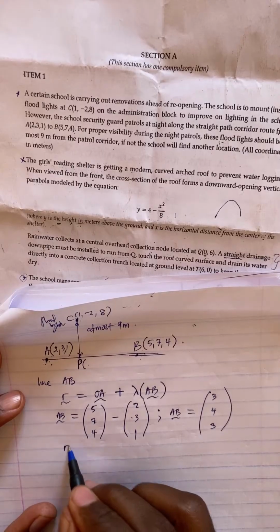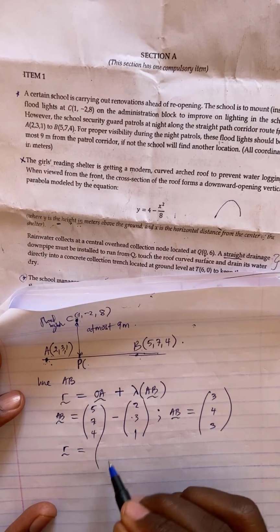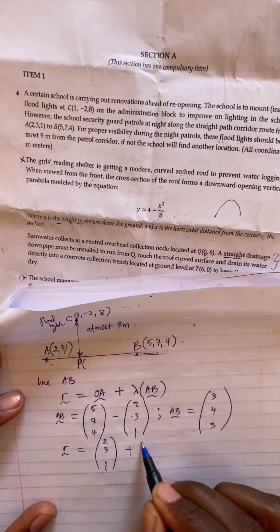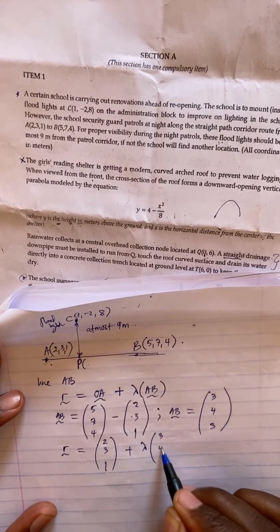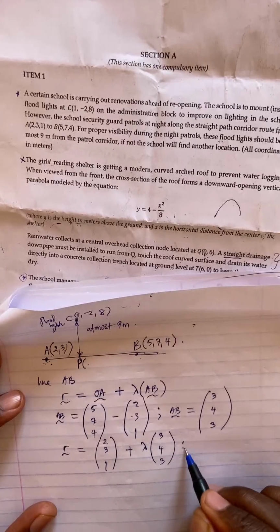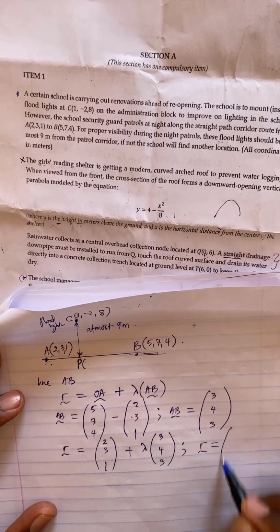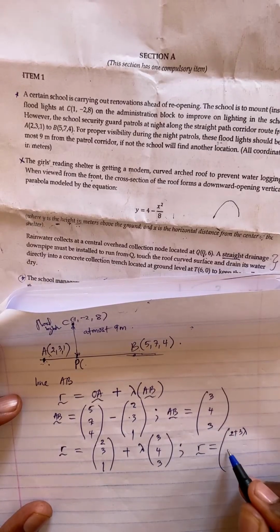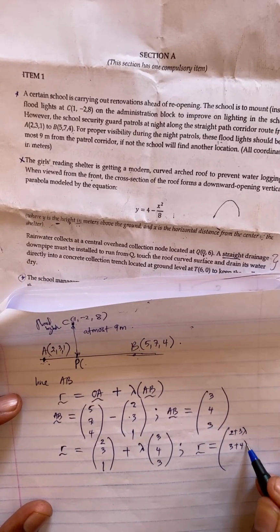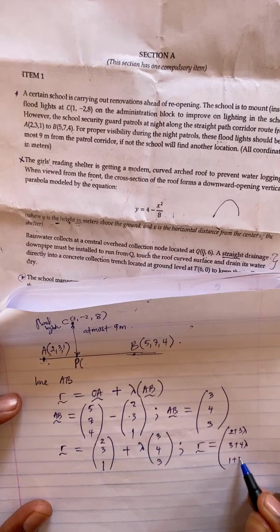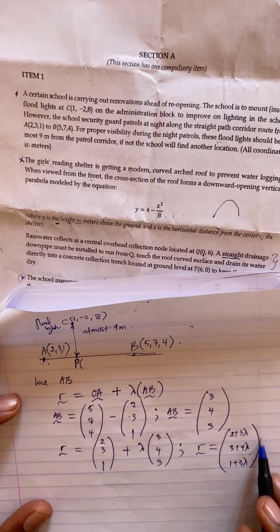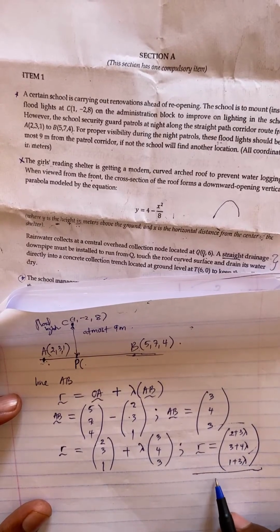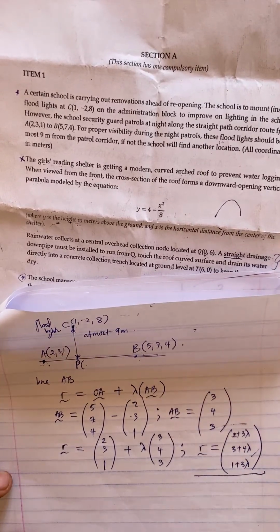So therefore our line becomes r equal to OA, which is 2, 3, 1, plus lambda, 3, 4, 3. Which our r will become 2 plus 3 lambda, 3 plus 4 lambda, 1 plus 3 lambda. So with this r, it means that any point on this line should be able to satisfy this equation.